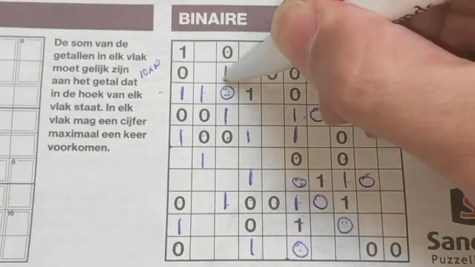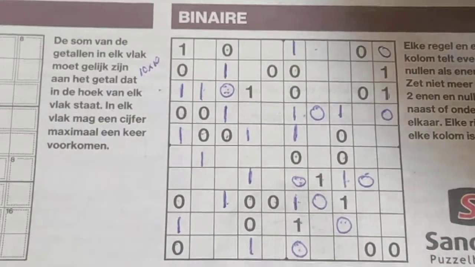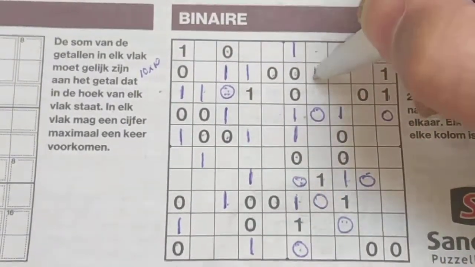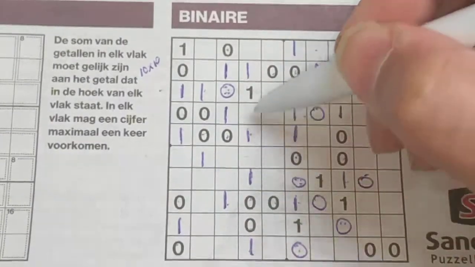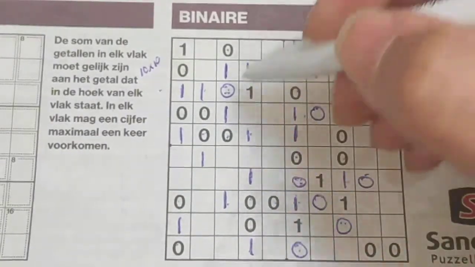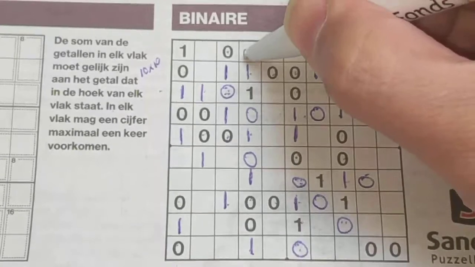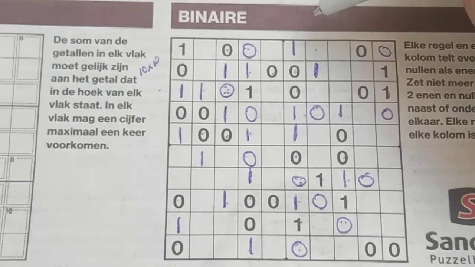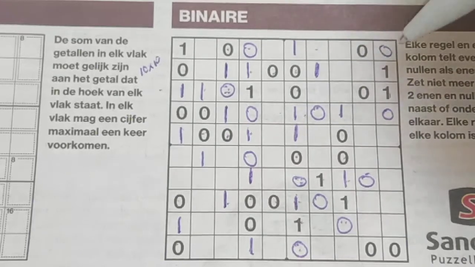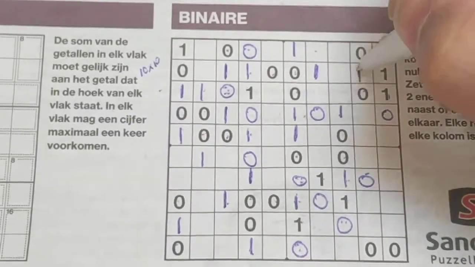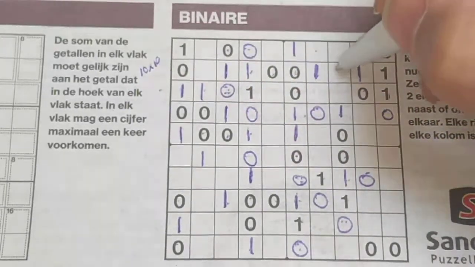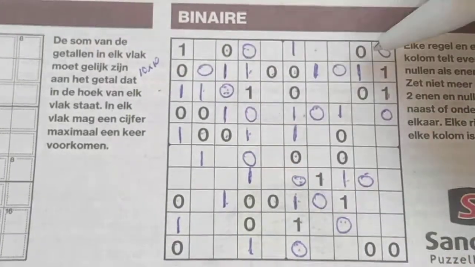Between 2 O's comes a 1. Double O, here 1, there 1. 5 1's, so the rest are O's.